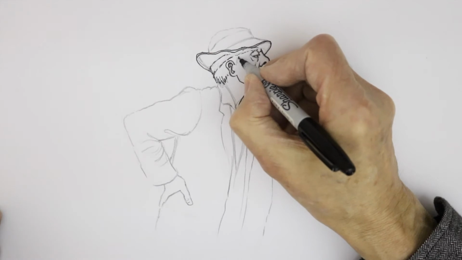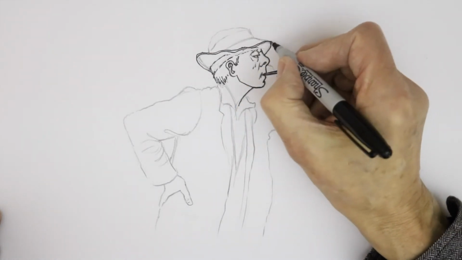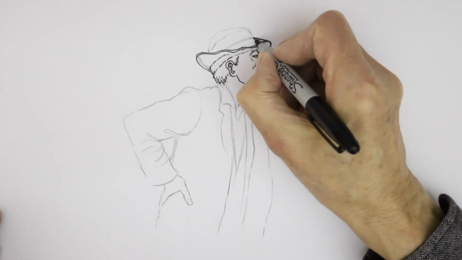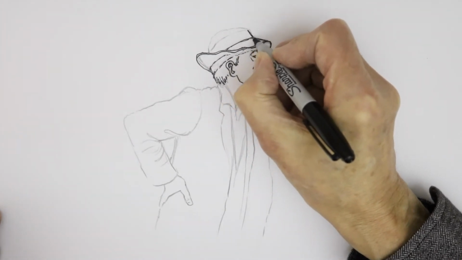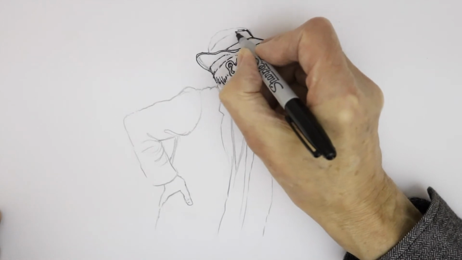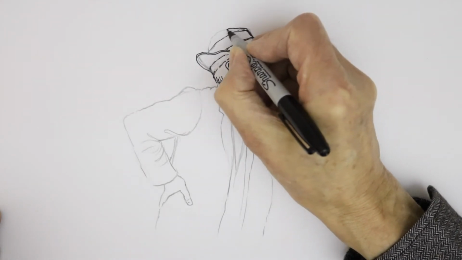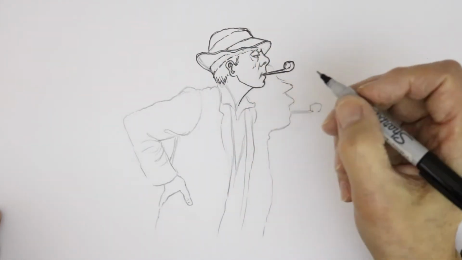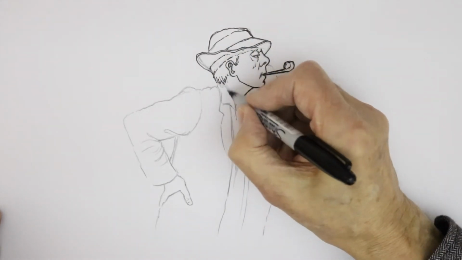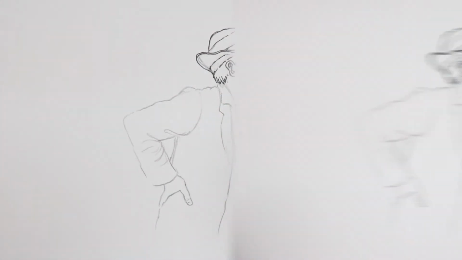And that at the front. Okay, and then his brim, and then the curve of the hat band there, sloping back, and coming around like that, slightly bashed. Okay, right, I'm going to get a slightly thicker pen now to put in the rest of this.